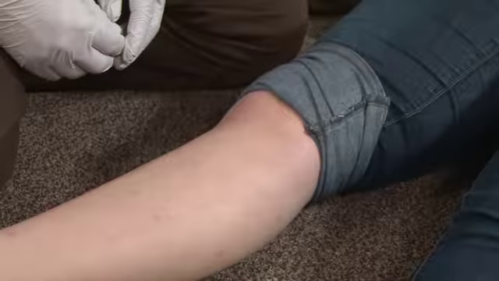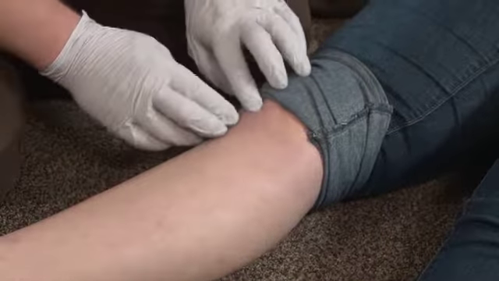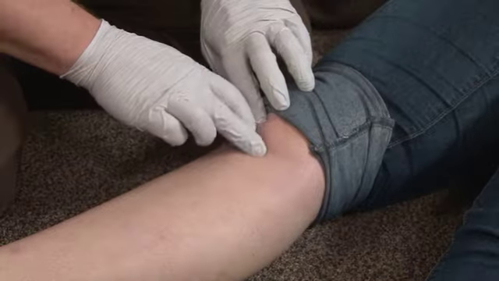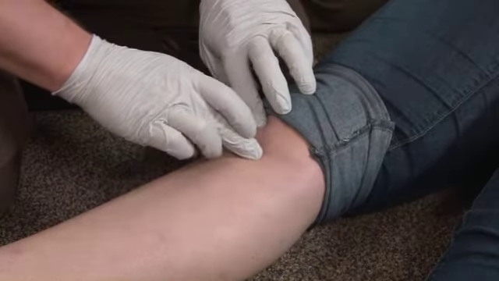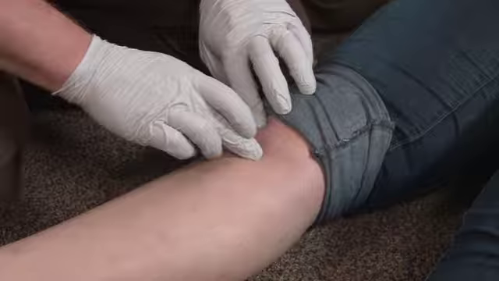The choice of insertion site may be the anterior tibia or the sternum. The anterior tibia is used in both adult and pediatric patients. The sternum is used only in adult patients.